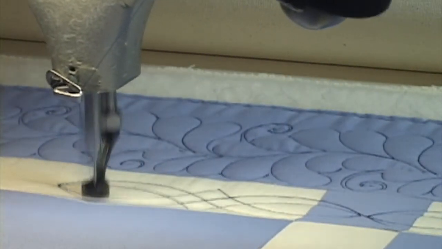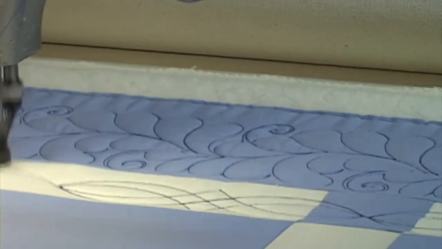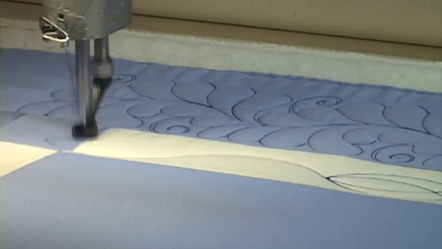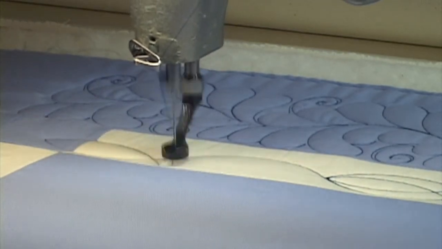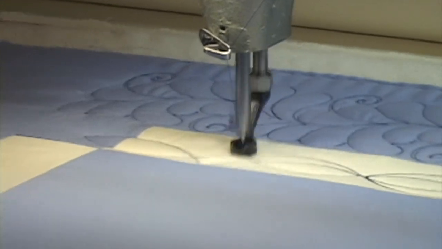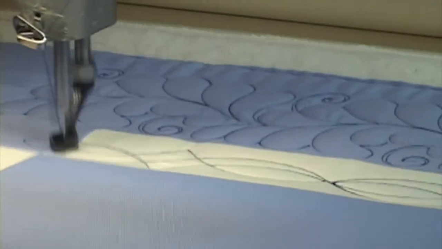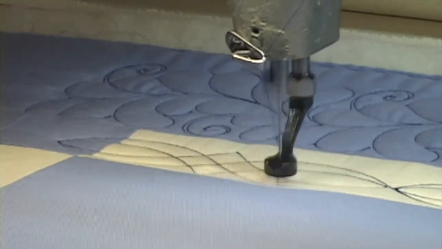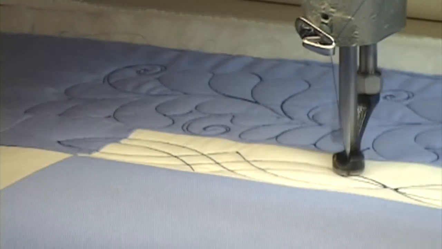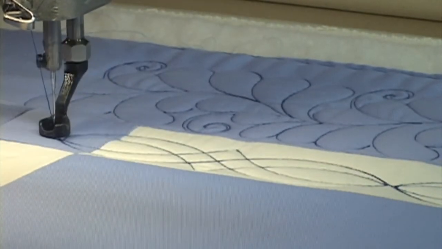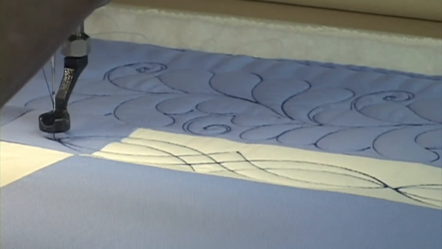Doing this double stitching right on top of that other line. Out to my corner. Start to cut threads.